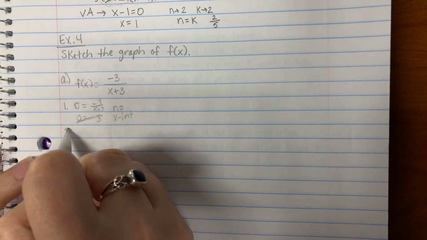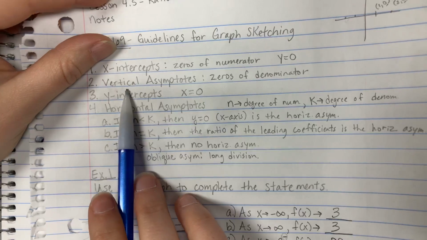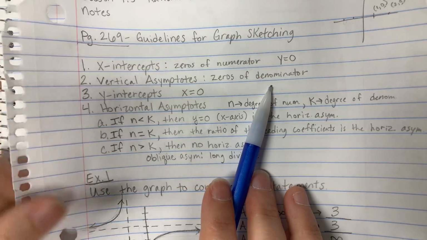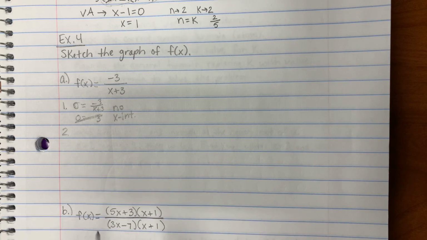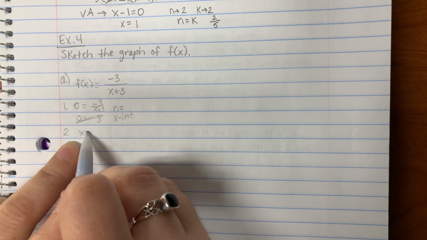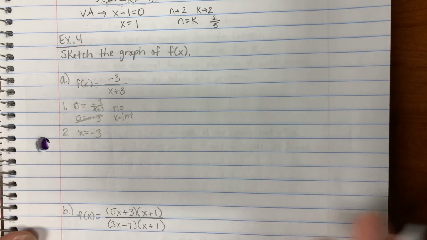Okay, the second thing on my list of things to do is to find my vertical asymptotes, which is the zeros of the denominator. So in this case, the zeros of my denominator, if I set this equal to 0, x equals -3 is a 0 there. So I would have a vertical asymptote.